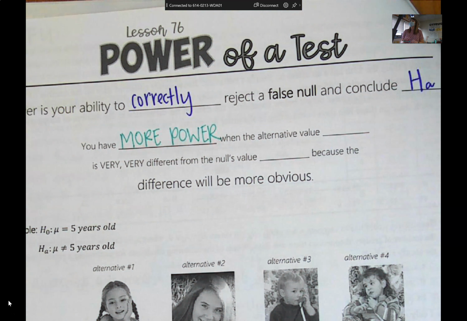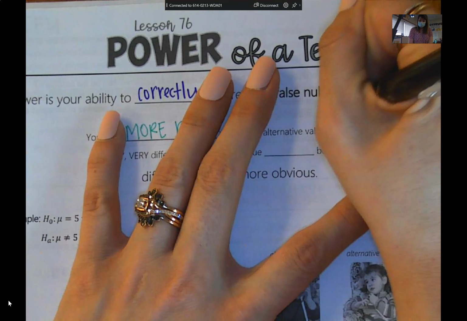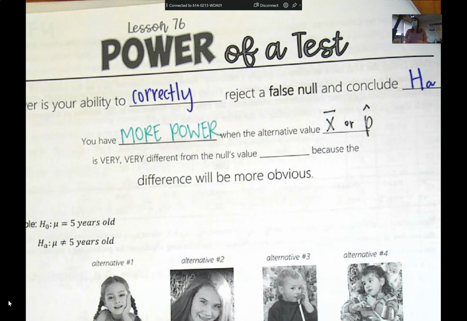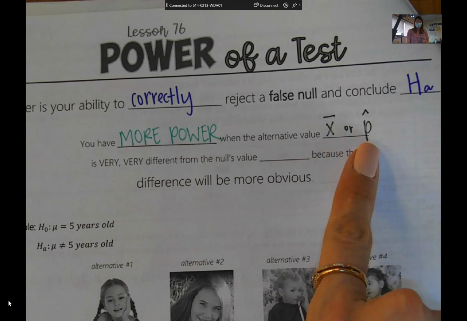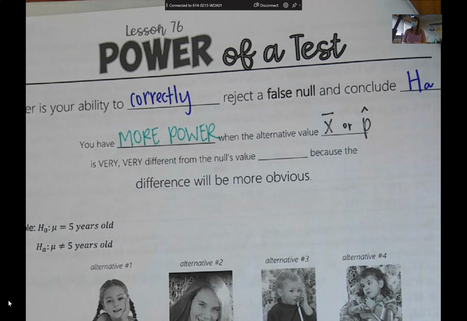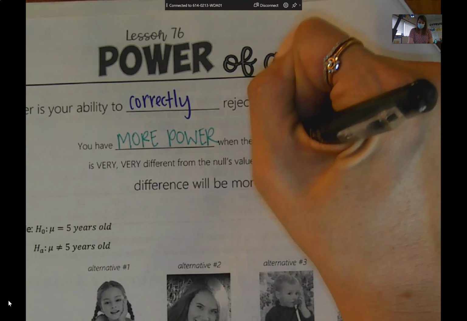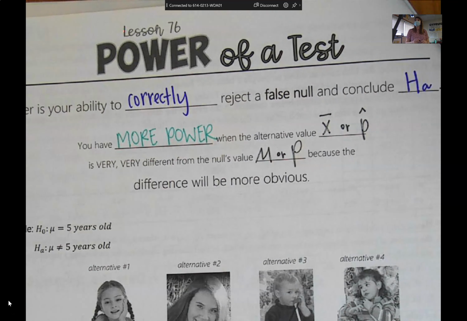when the alternative value in your hypothesis test, our sample value, so X bar or P hat, is very, very different from the null's value, mu or P, because the difference will be more obvious.